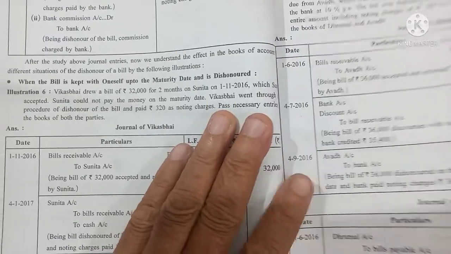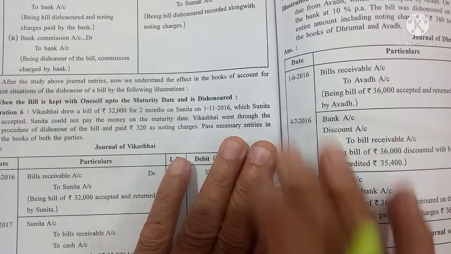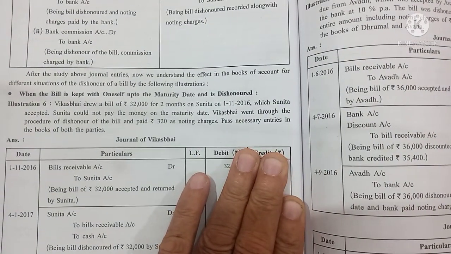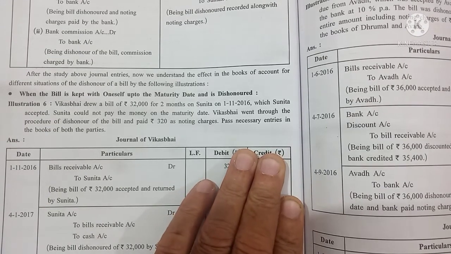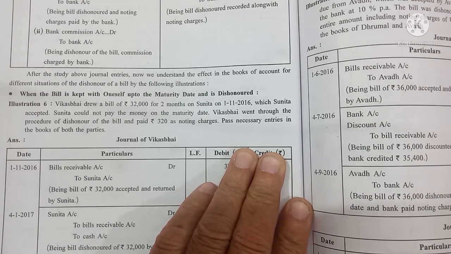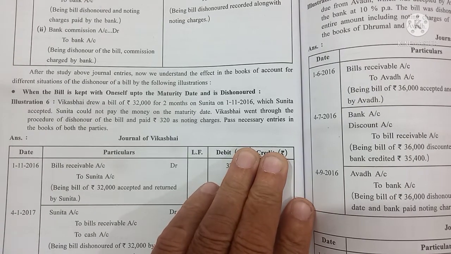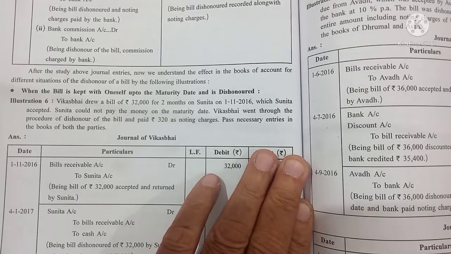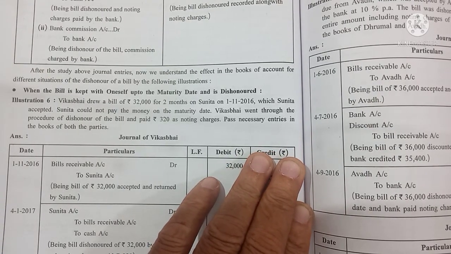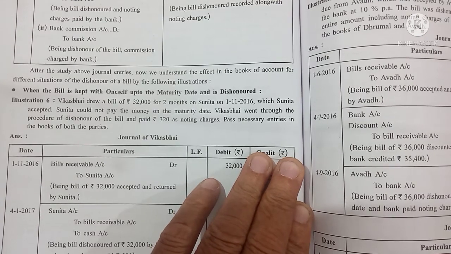The first bill means the bill is kept with him, and when the time comes, he refuses to pay the money. In such a situation, what will you do? Illustration 6, illustration 7, illustration 8 and illustration 9. These four illustrations are the same as illustration 2, illustration 3, illustration 4 and illustration 5. That was not dishonour of the bill, a simple bill, and this is dishonour of the bill.